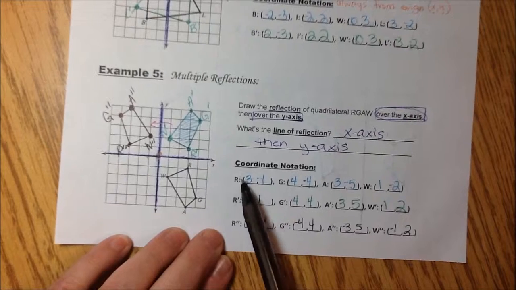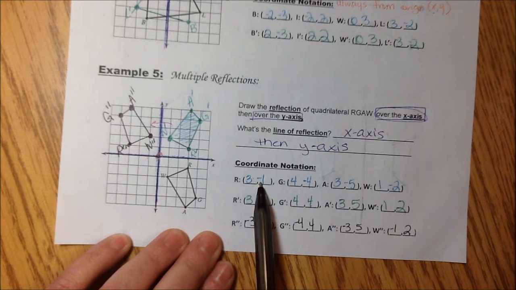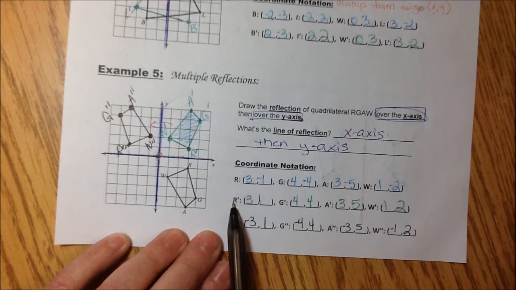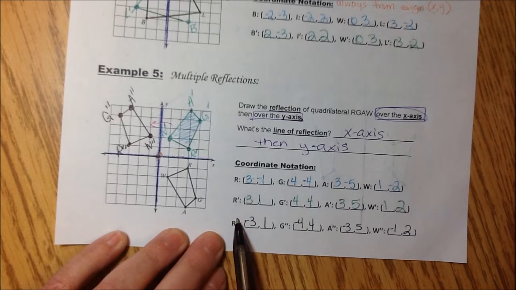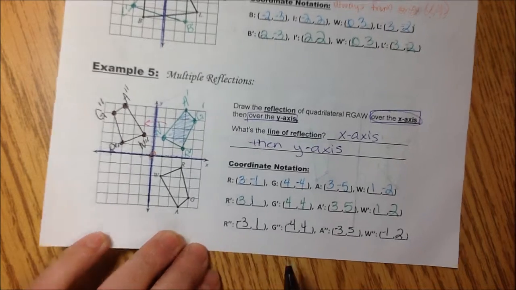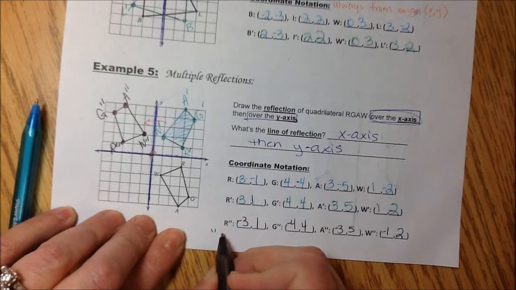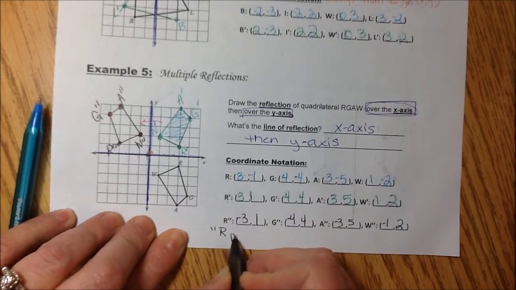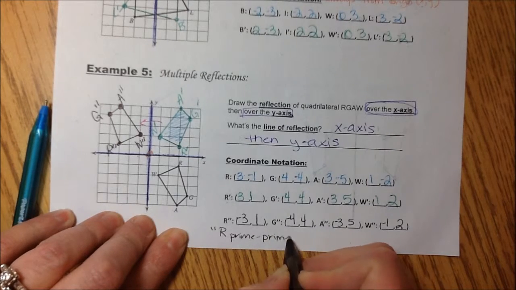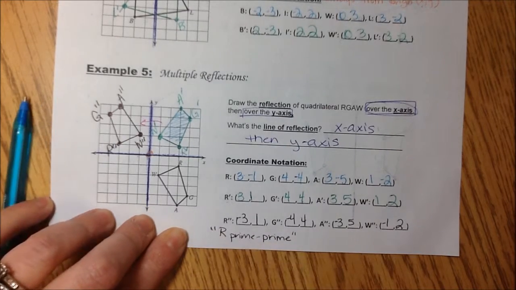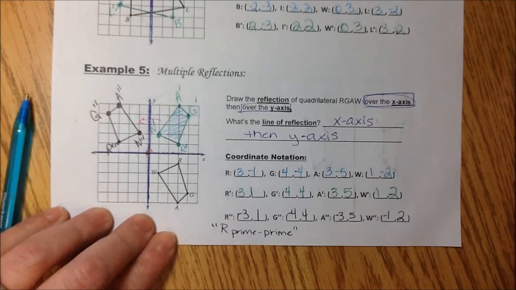And that's exactly how you read this. This would be our pre-image. This is R prime after 1, and this would be R prime prime. You read it just like that. Let's put that down there. R prime prime. So that way someone can find the sequence that you followed.